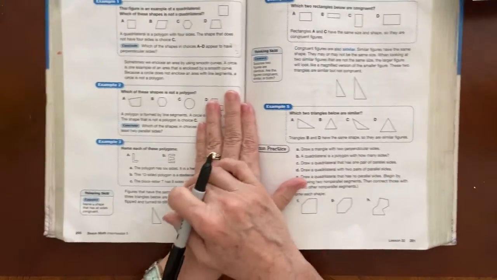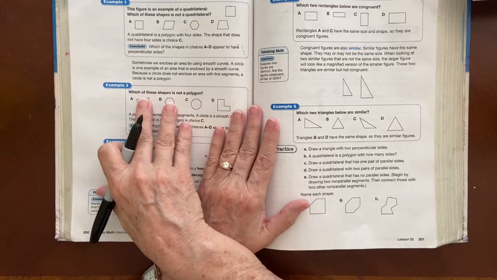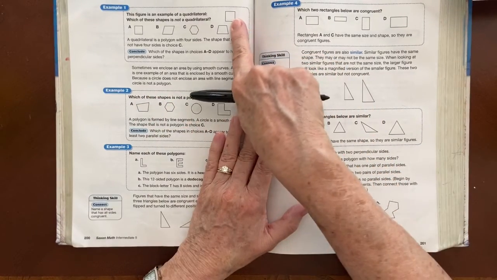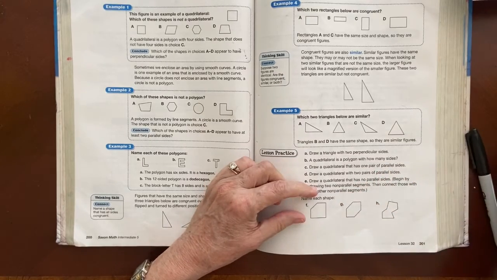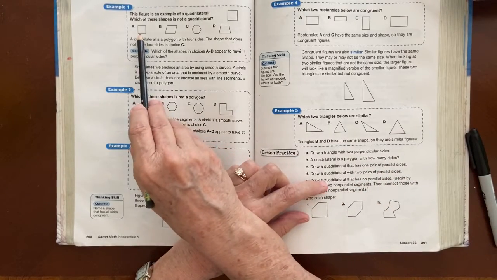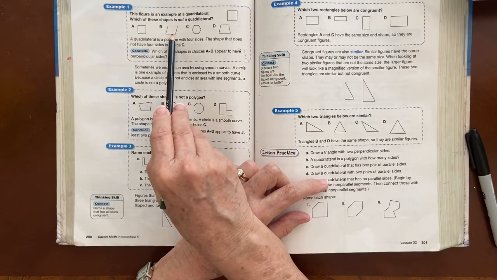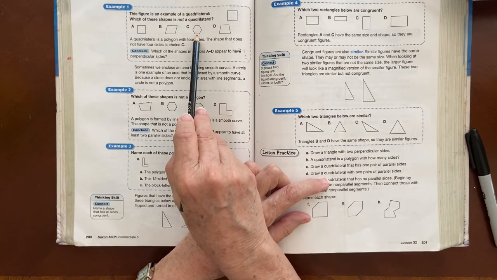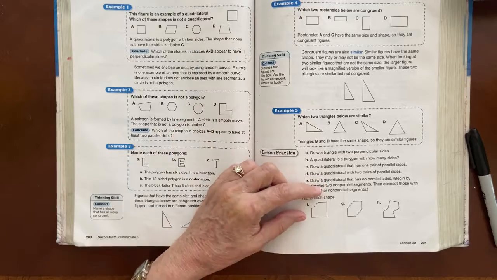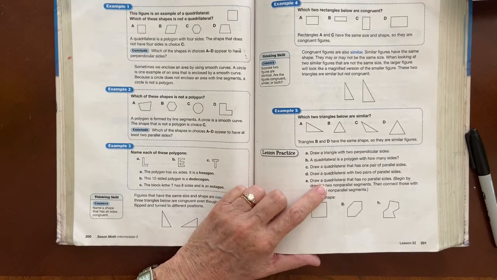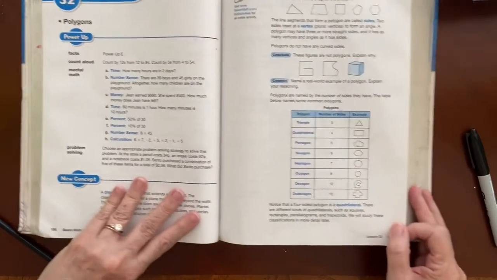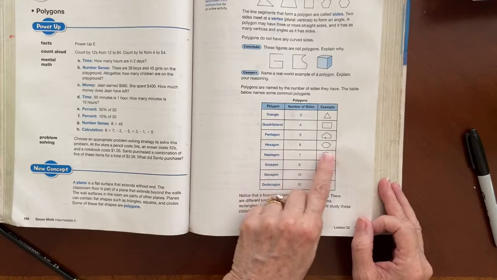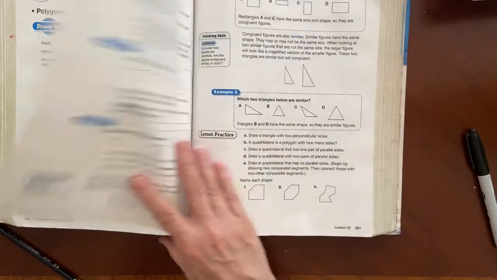Okay, so let's look at example 1. This figure is an example of a quadrilateral. Which of these shapes is not a quadrilateral? So remember, quad means 4. So 4 sides, 1, 2, 3, 4 sides. Oops, not 4 sides and 4 sides. So it has to be C because it has 6 sides. Remember what that 6-sided shape is called? Let's flip back and look at our chart. A hexagon. So it looks a little bit different, but it still has 6 sides.